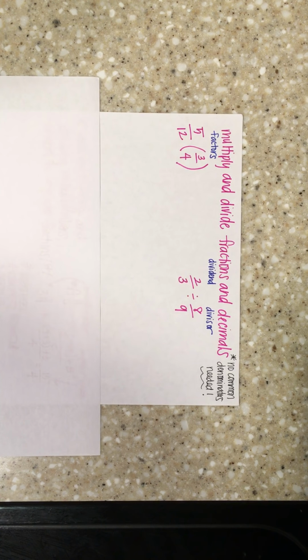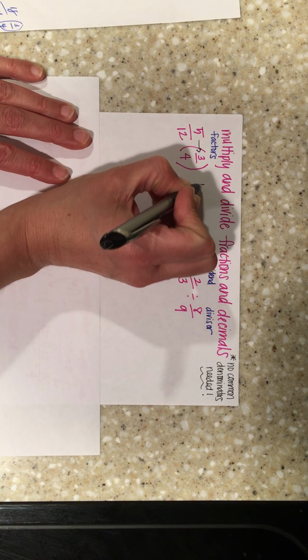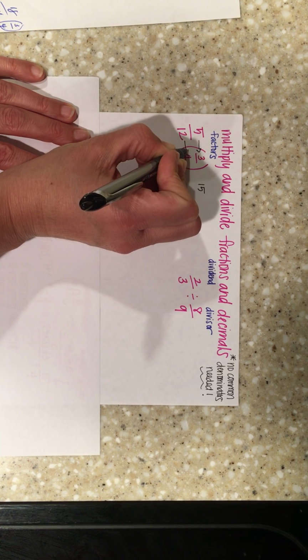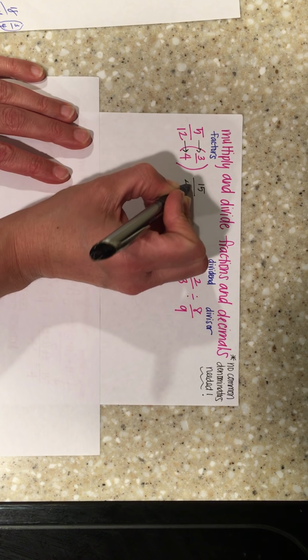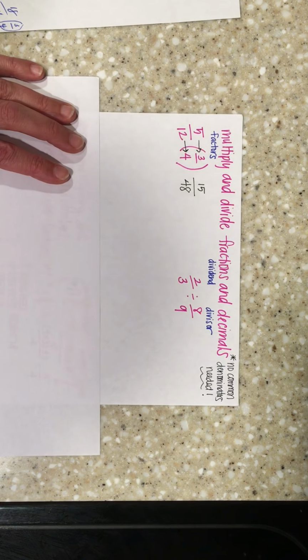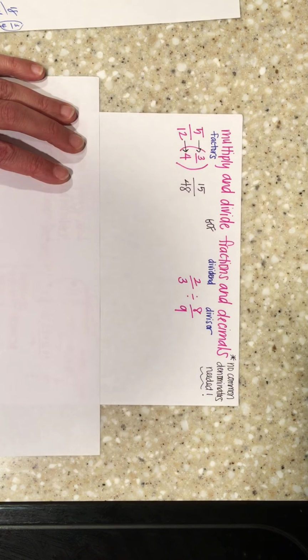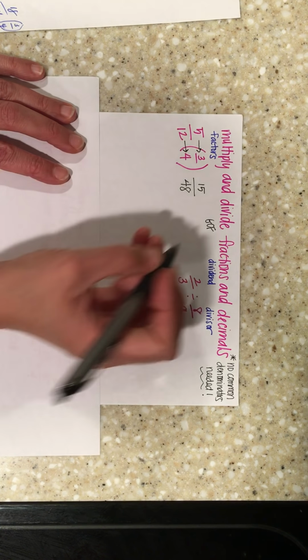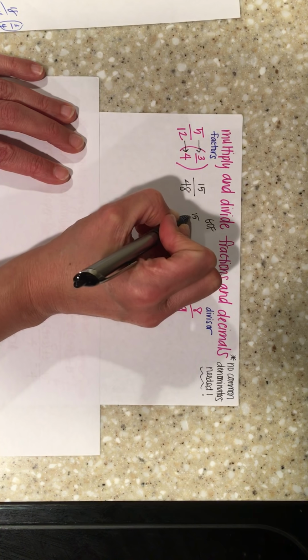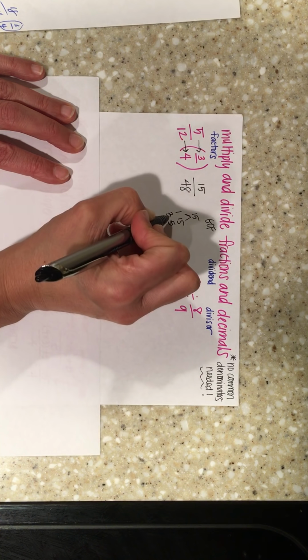When we multiply them, we multiply the numerators and then the denominators. What I would do is multiply 5 times 3 to get 15, 12 times 4 to get 48, and then check to see if I can simplify. In order to simplify, I would list my greatest common factors, or GCF, for both 15 and 48. For 15, the factors are 1 and 15, and 3 and 5.